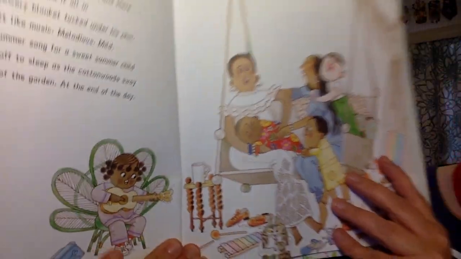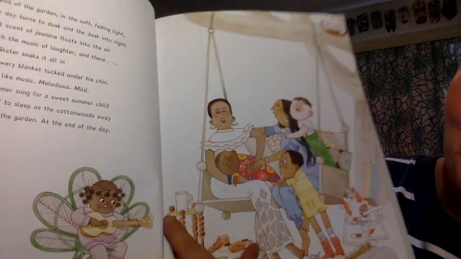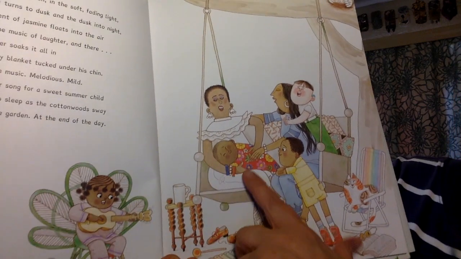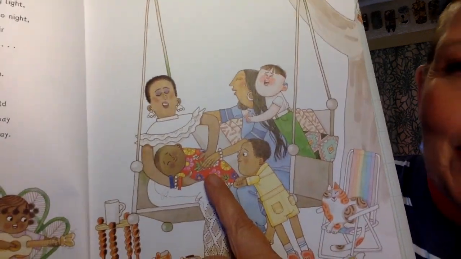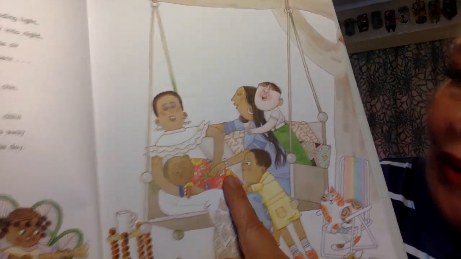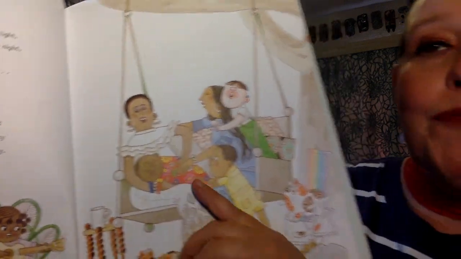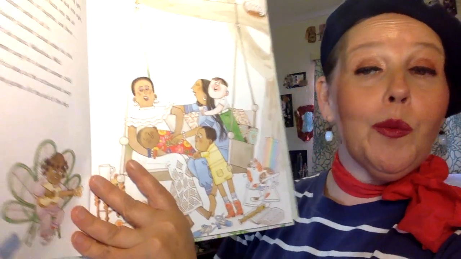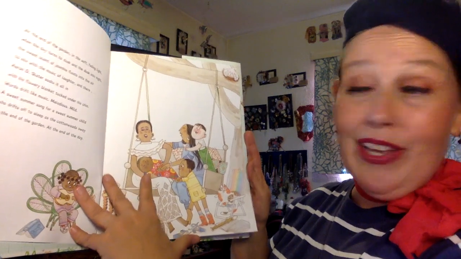So you can see there's music that's being played, and from the time he was born, Aaron enjoyed music and making pictures with the image out of the words that he heard.